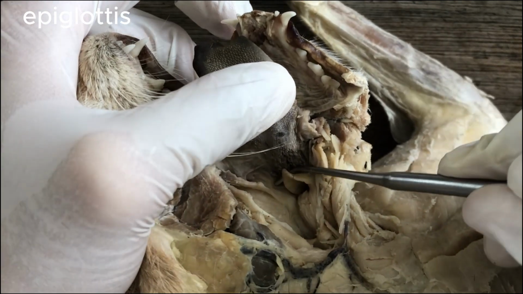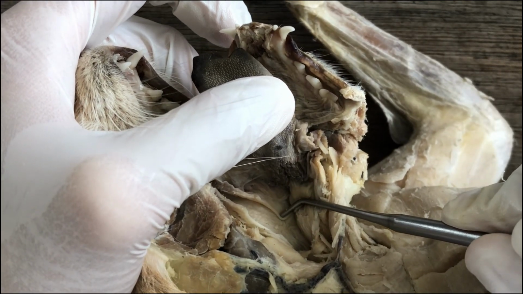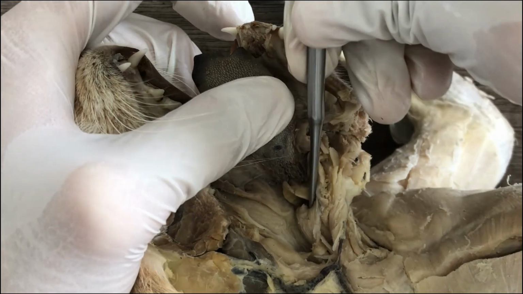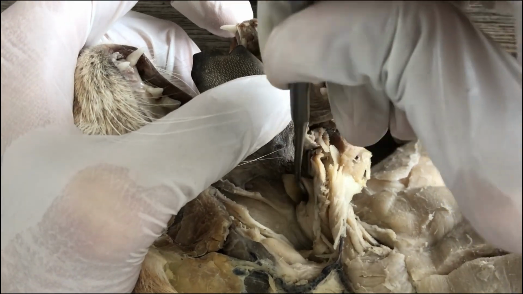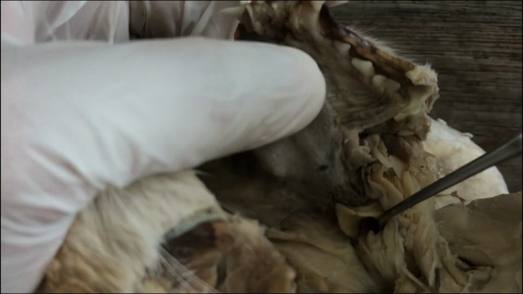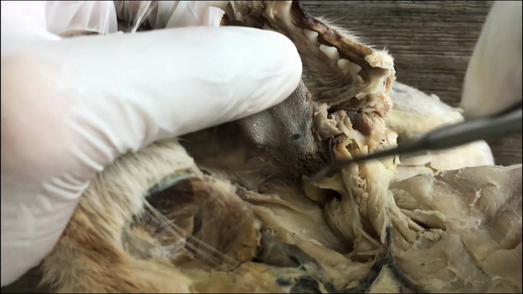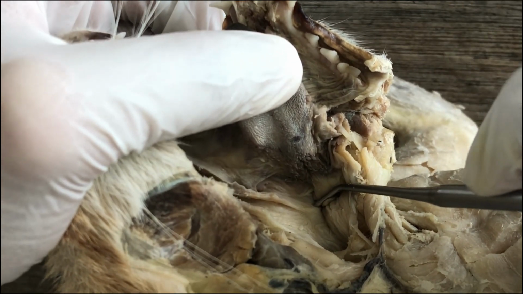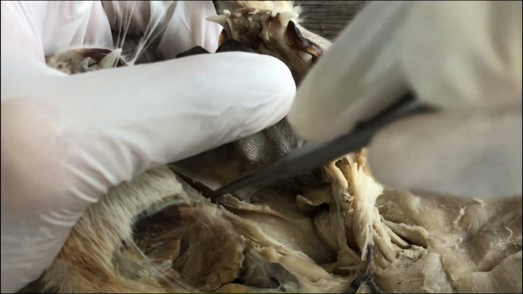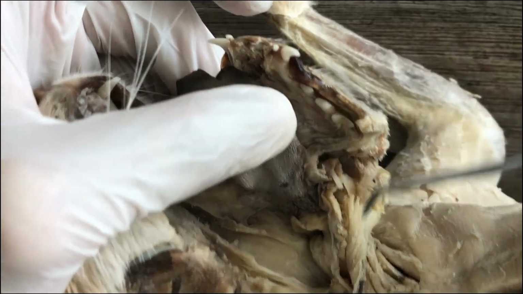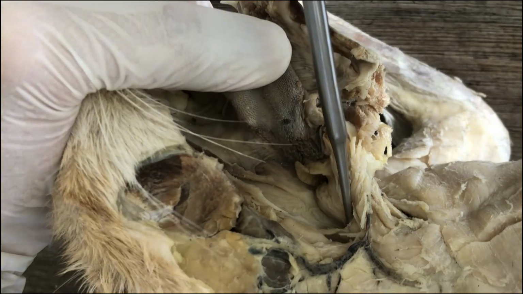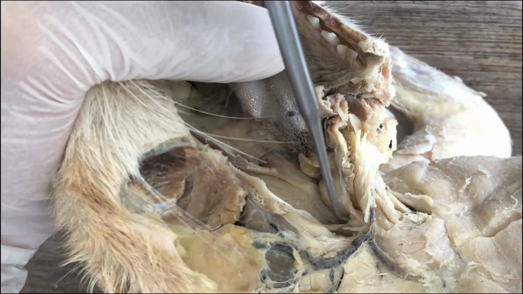And thanks to this, it closes the opening into the windpipe. The opening is the glottis. That's the glottis, the opening. And the epiglottis, above it, closes the glottis when you are swallowing food and water, so that it will only go to this tube, the esophagus.